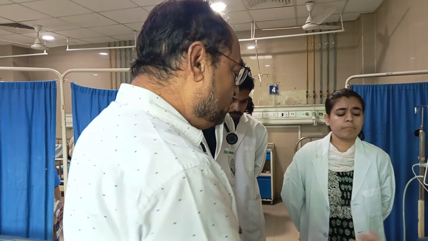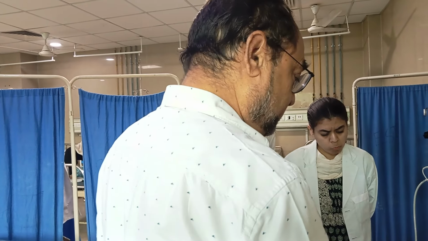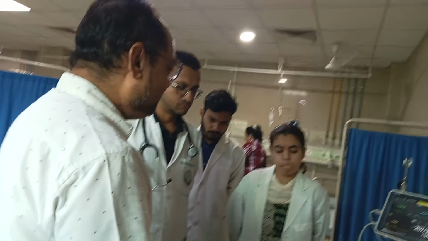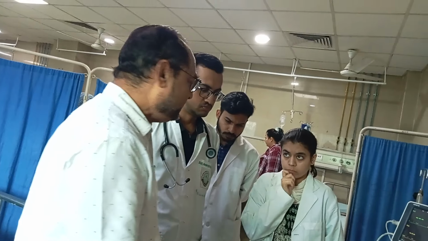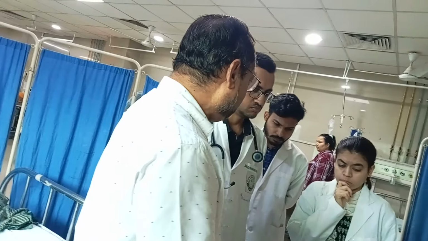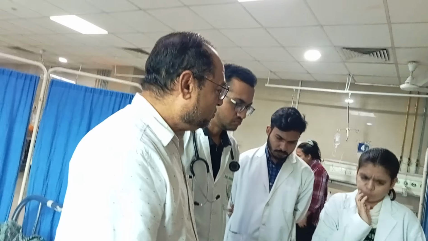But in those patients where there is compromise of the blood supply, and added infection plus diabetes, the wound will not heal properly. So what has happened is that the blood supply to the lower limb is compromised because of the diabetes and of course peripheral vascular disease, and he also has hypertension.